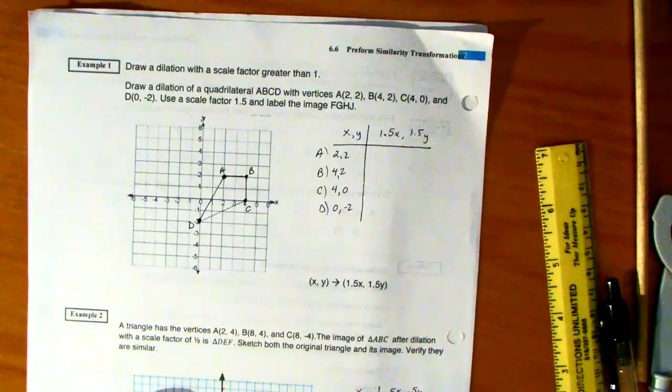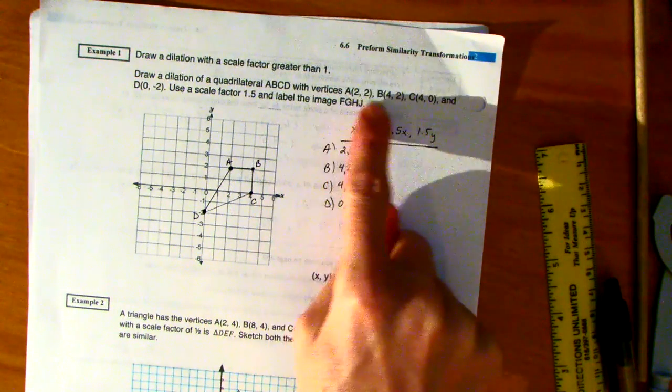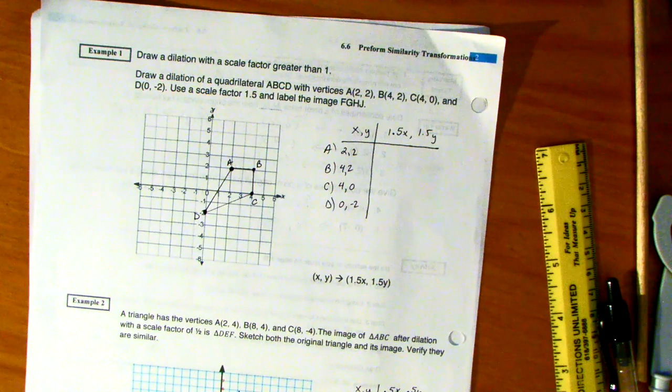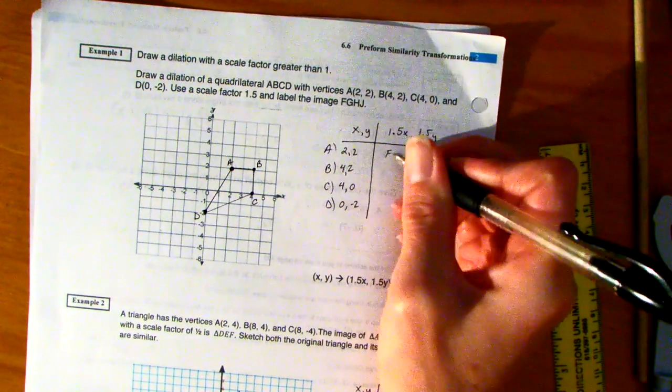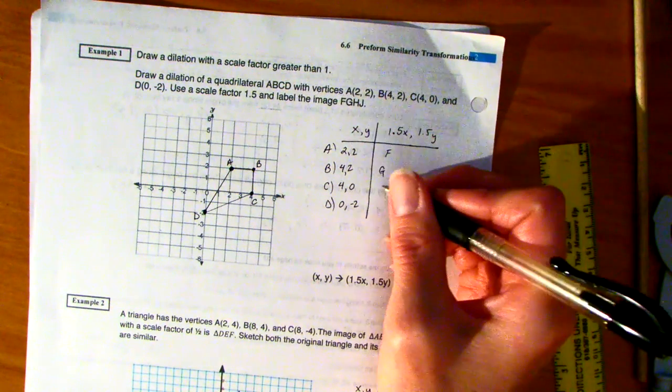Alrighty. The next one. Oh, look at this. I already have it drawn on my page. So why don't you pause this, draw out your quadrilateral, and draw this. So we're going to draw a dilation of a quadrilateral ABCD with those vertices, and we're going to use a scale factor of 1.5 and label the image FGHJ. Yes, a quadrilateral is a four-sided shape. Good job, bud.